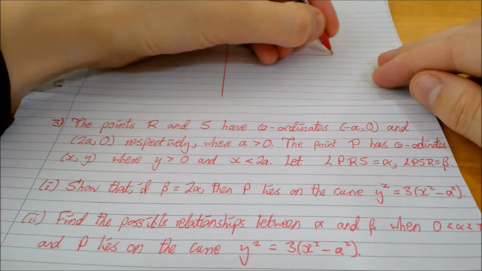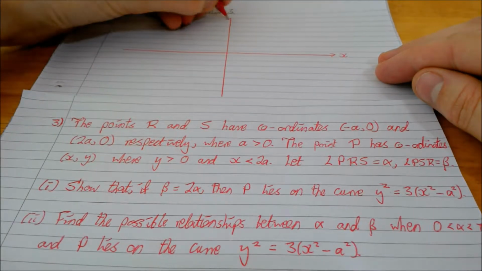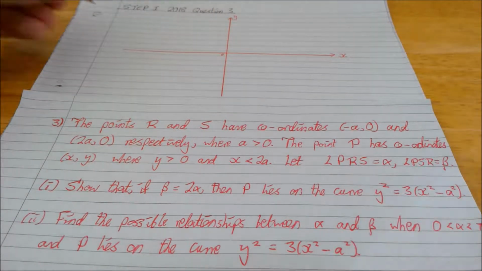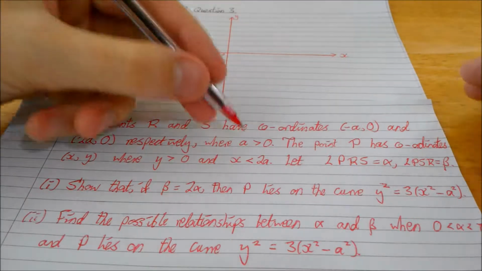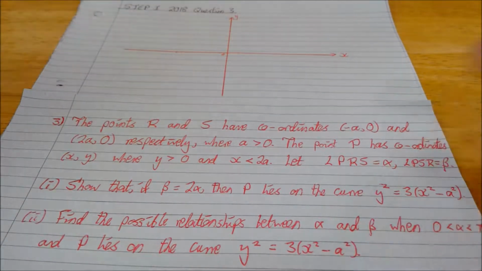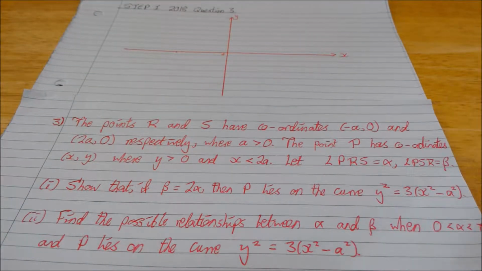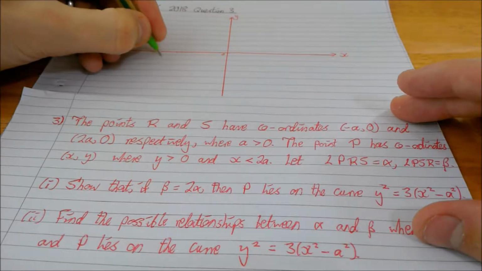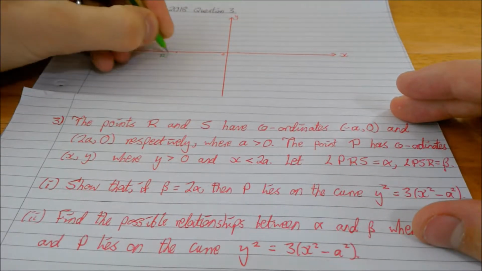We've got our x axis and our y axis. We've got 0. We've got a point. We're told that a is positive, so we can put our point R here. Let's label that R, (-a, 0).